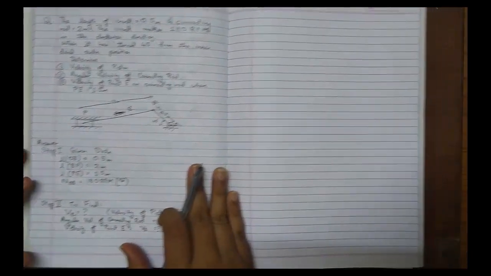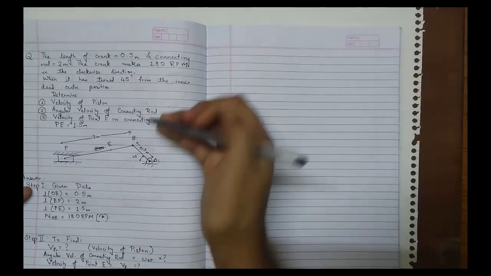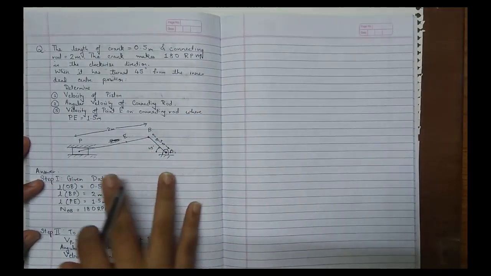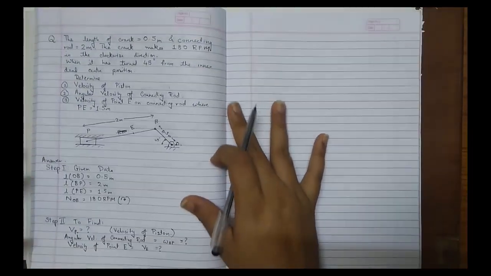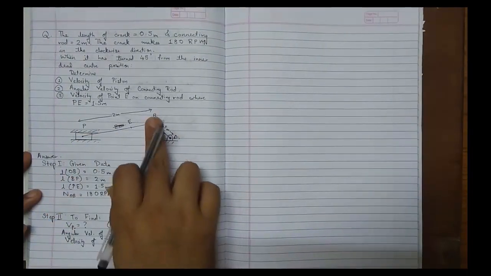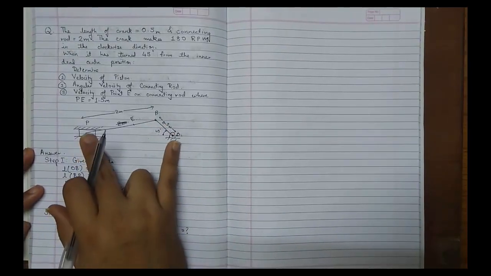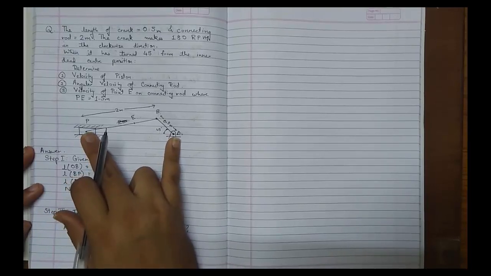Now as we are solving this by relative velocity method, the first step in relative velocity method is to draw the space diagram on our A3 sheet. As you can see, this is 2 meter, this is somewhat like 0.5 meter with 45 degree. Okay, so the entire length is approximately less than 2.5 meter.